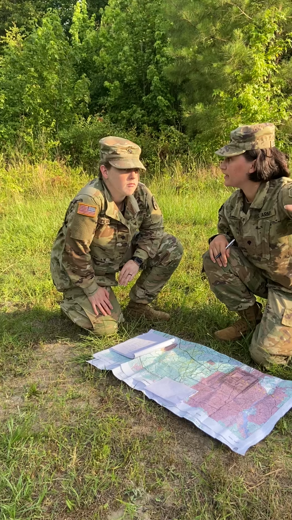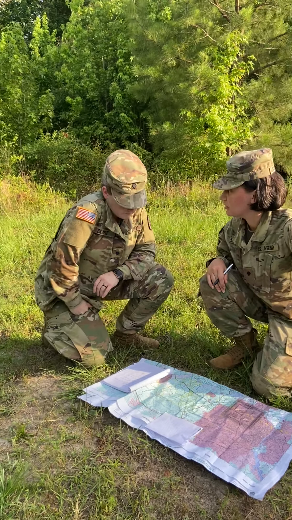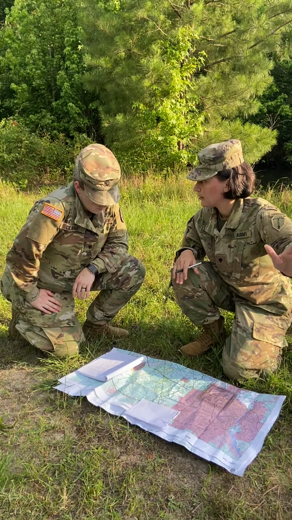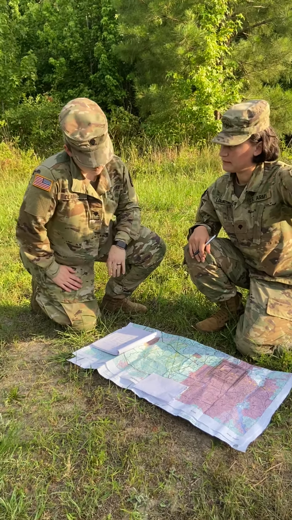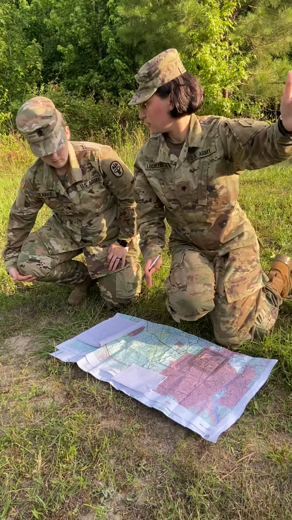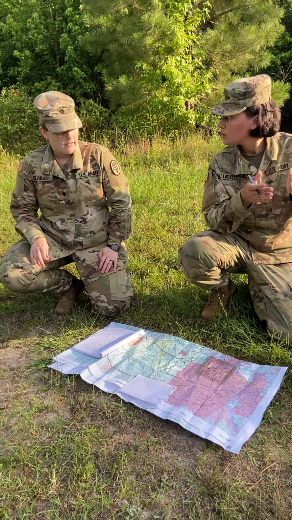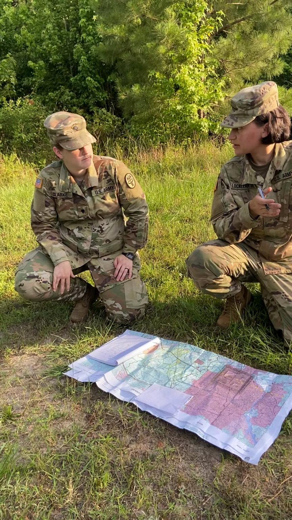You have no idea where that is on this map. You don't know what grid coordinates that's at. You're confused, right? We can see it in person, we just don't know where it's at on the map. So what you're going to do is take your compass and shoot a magnetic azimuth that way.